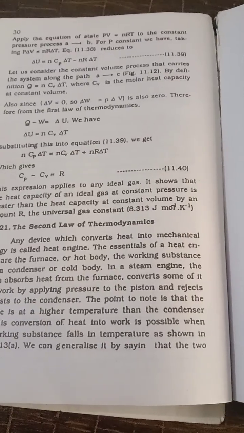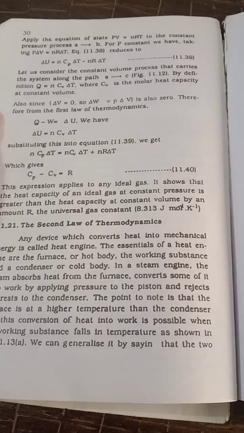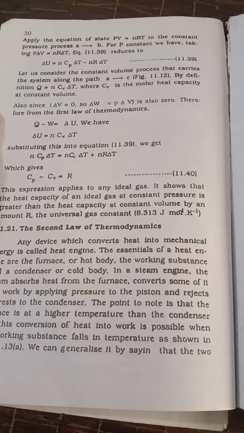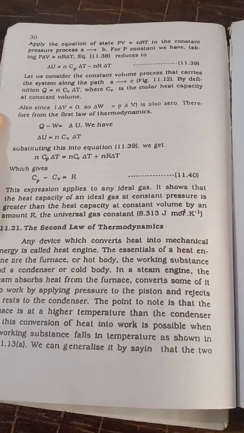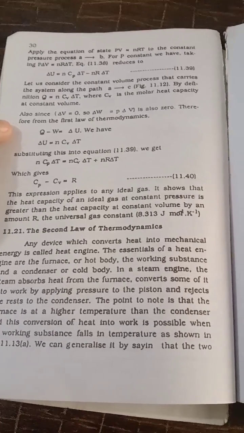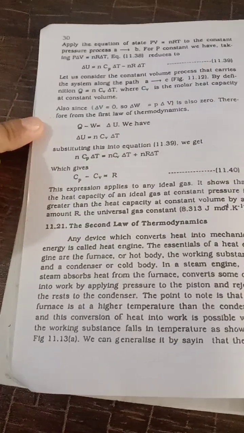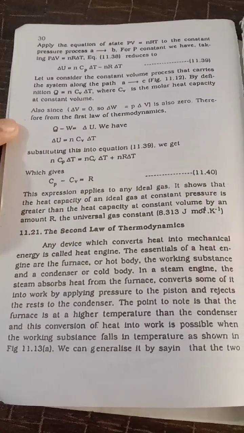Let us consider the constant volume process that carries the system along the path A to C. By definition, Q is equal to nCv delta T, where Cv is the molar heat capacity at constant volume.